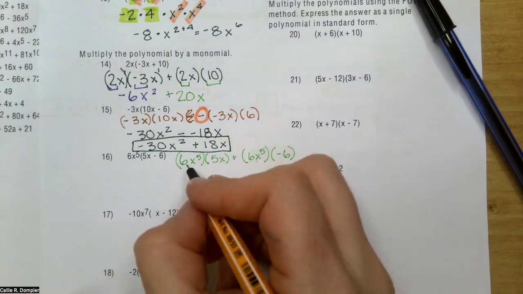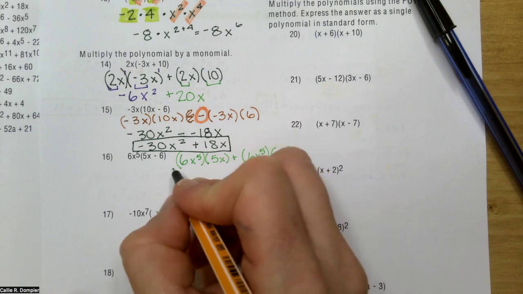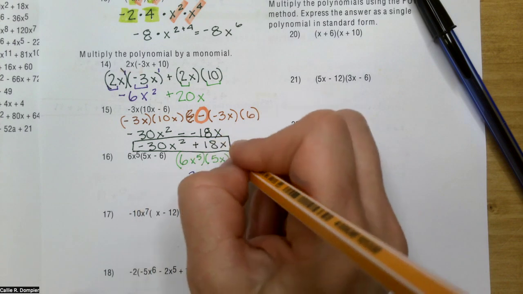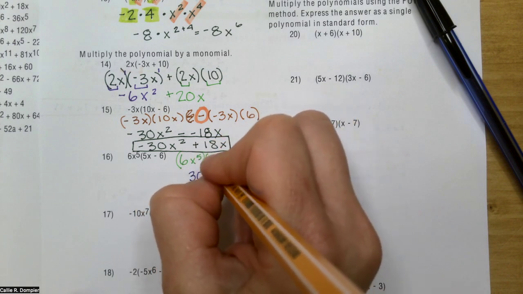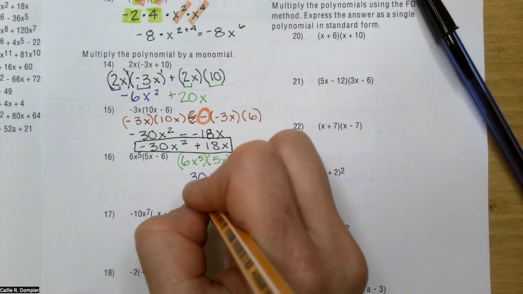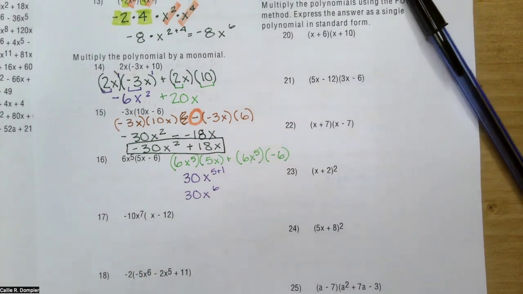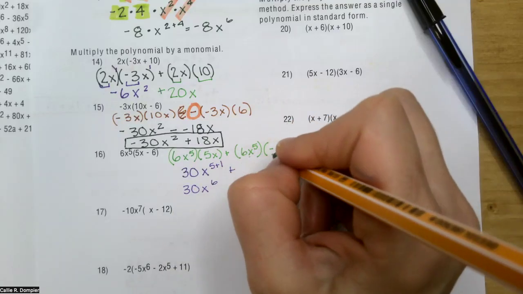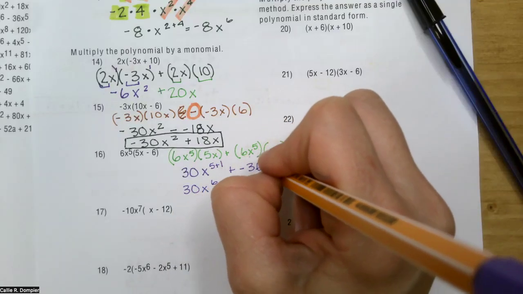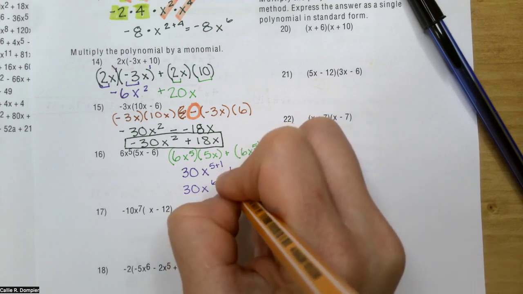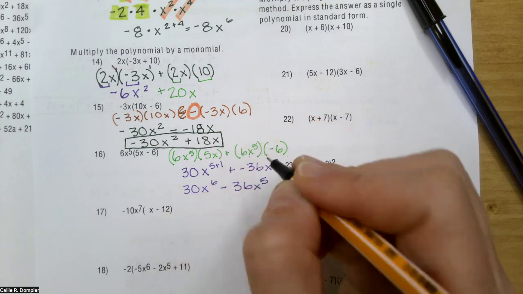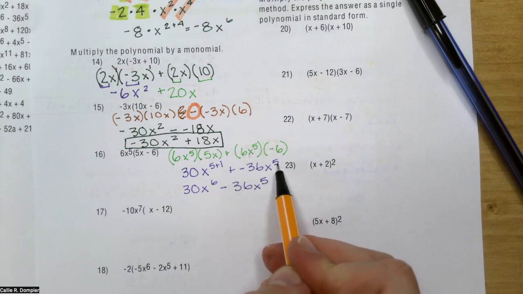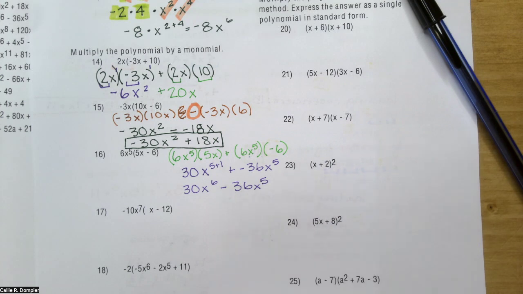All right, let's see what happens. 6 times 5, because we're just doing the coefficients. 6 times 5 is 30. x to the 5th times x is x to the 5 plus 1, which is 6. And then here we have 6 times negative 6 is negative 36x to the 5th. We did a plus, and then we kept that negative there. So we're adding a negative 36x to the 5th, so it's the same as subtracting 36x to the 5th.